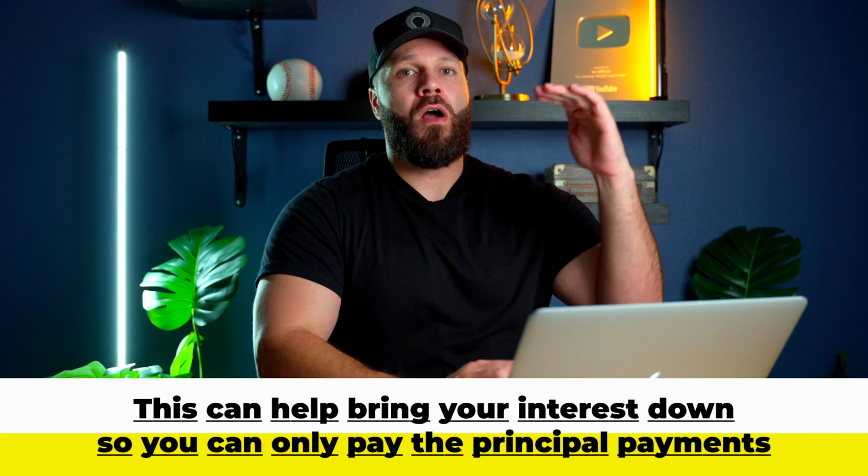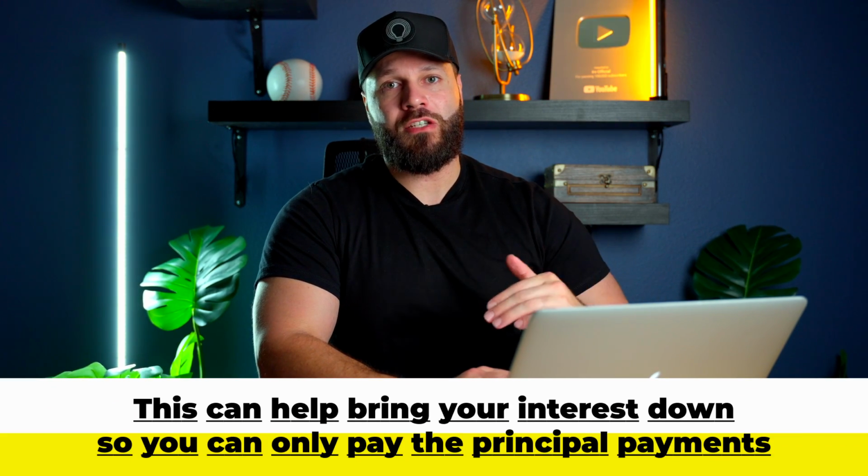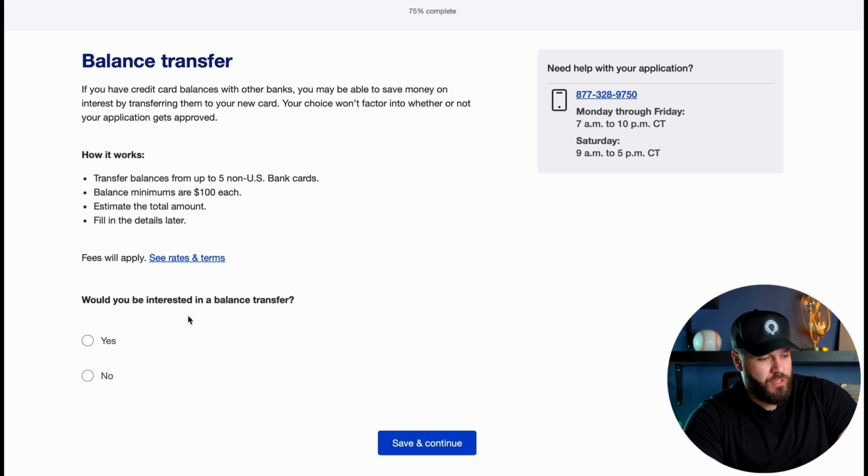Now, the cool thing about business credit cards like this is that if you have, let's say, a credit line that's paying 29% interest, which is why this is created, you're able to transfer, let's say, $20,000 of that debt over into your new card if you get approved for that much. And you now have a 0% interest. So now all the payments that you're making on the new balance are essentially all principal payments, which is how you start paying down some of that debt a heck of a lot faster. So would you be interested in a balance transfer? Again, for right now, I'm going to put no.